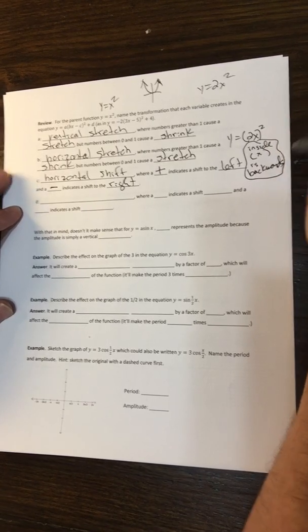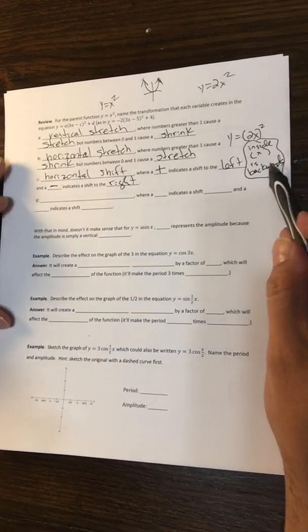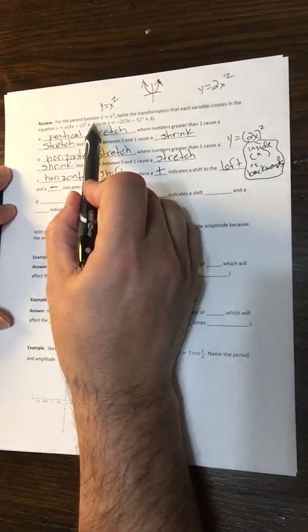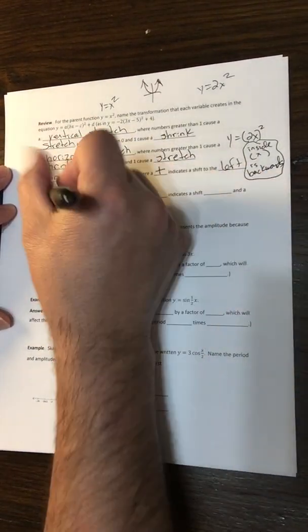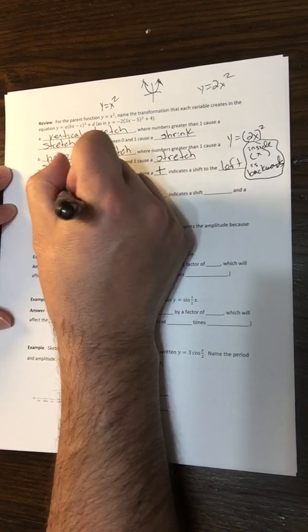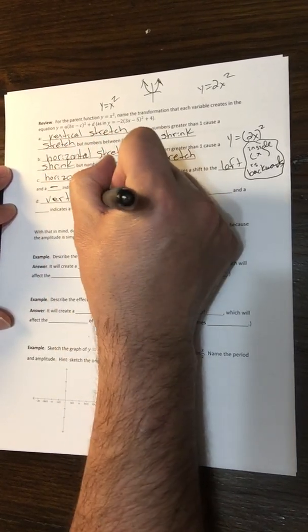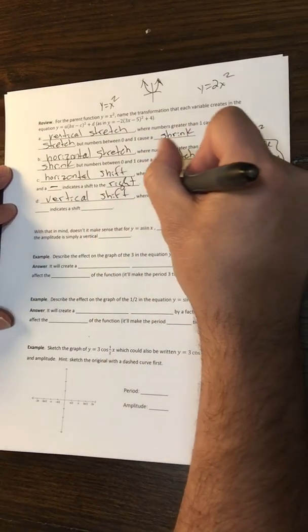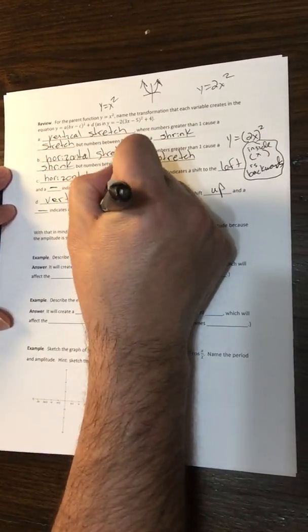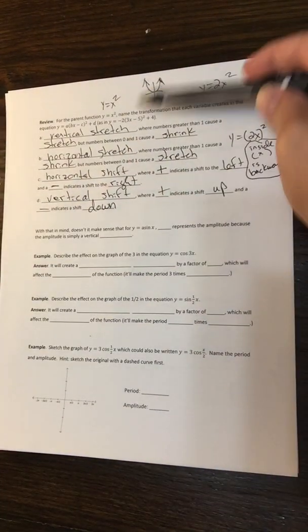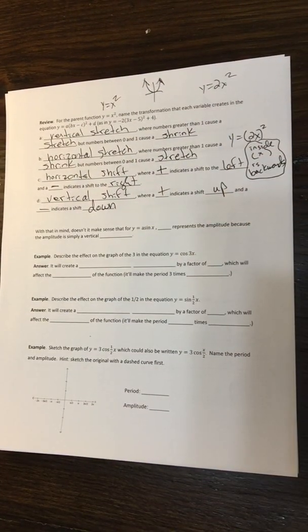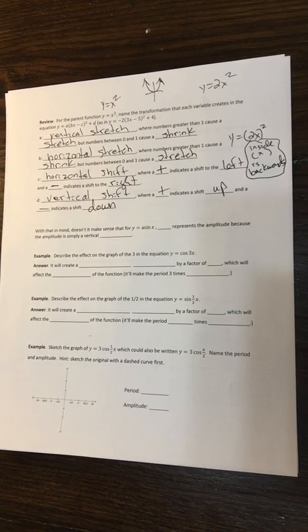Now there's a reason for that. I don't want to get into it again. It's because, never mind. Just remember it that way and we're going to be okay. The D, this part right here, that is a vertical shift. A vertical shift up or down, where a plus indicates you're shifting up and a minus indicates that you're shifting down. Okay, we spent a couple of days on that stuff, and you've seen it in Algebra 1 and Algebra 2, so you should be pretty good at it, yes?